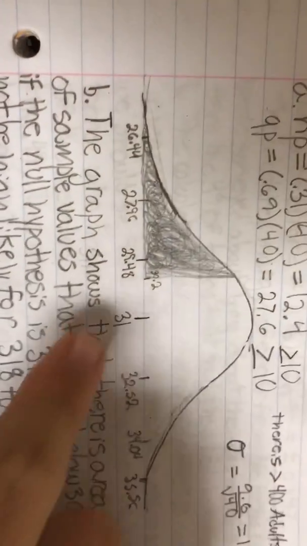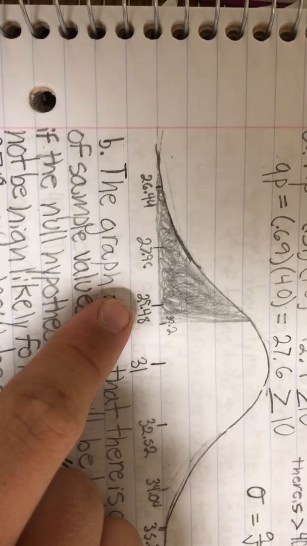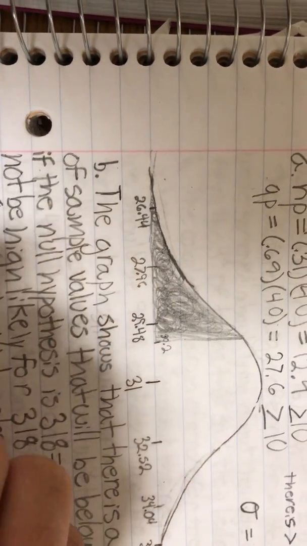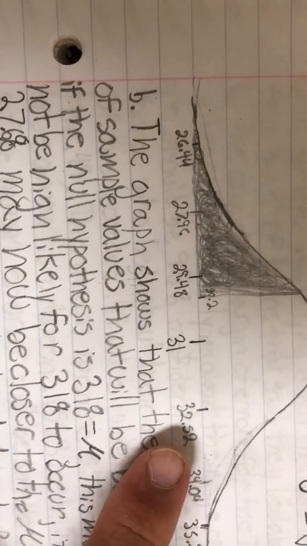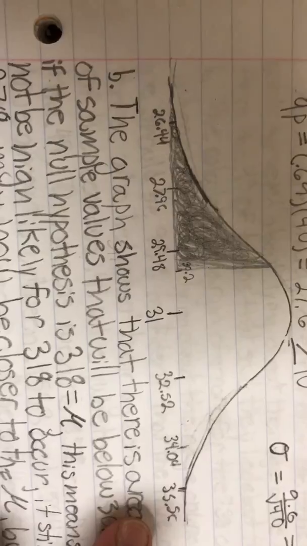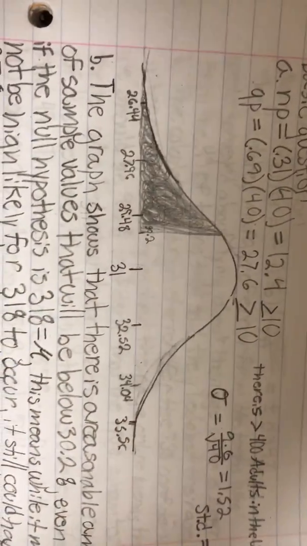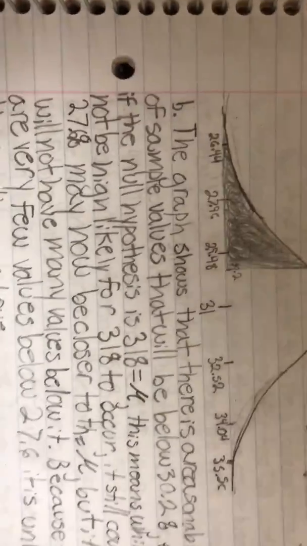Here we have our standard deviation of 1.52 going down to 29.48, then 27.96 and 26.44, and going up from 31 to 32.52, 34.04, and 35.56. So that is our normal density curve right there with a mean of 31.